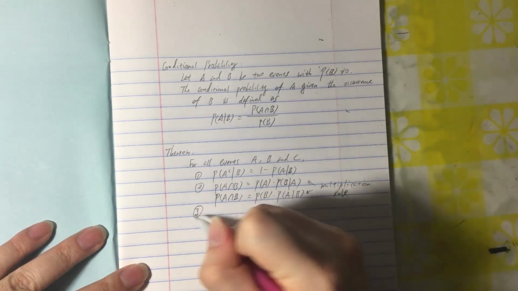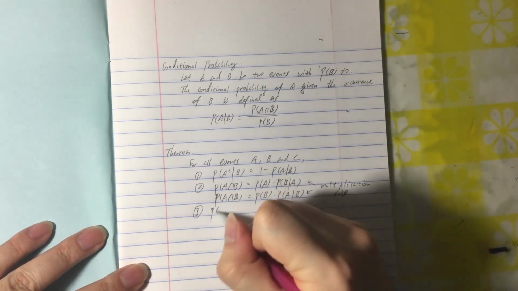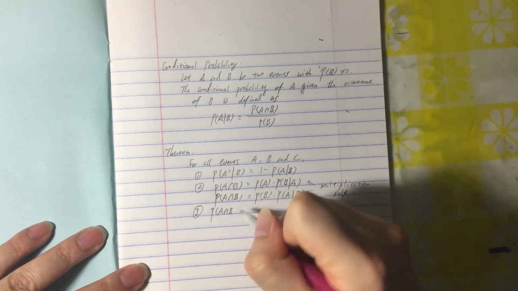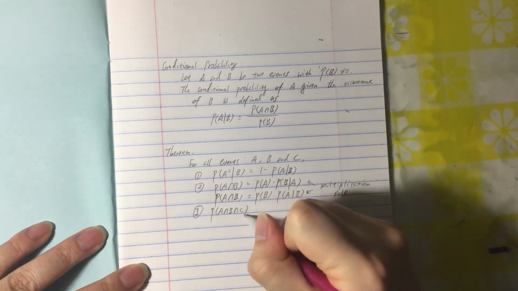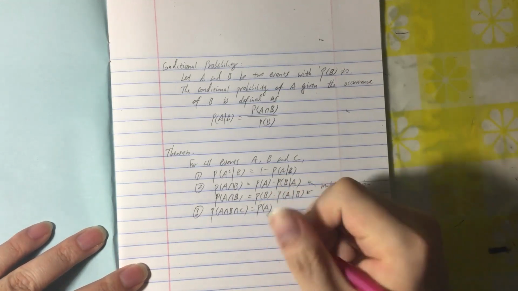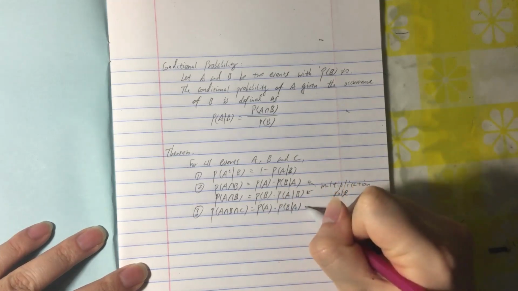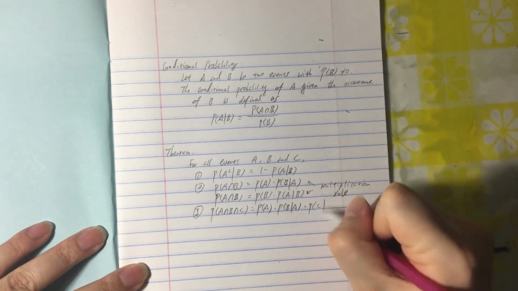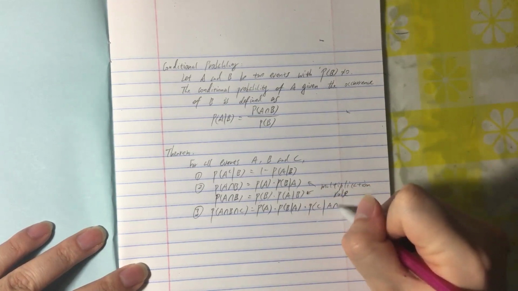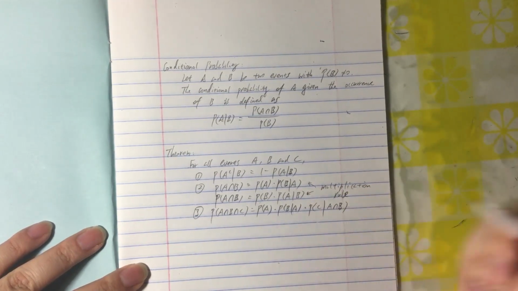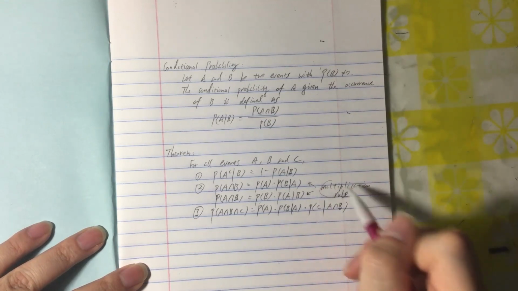Next, probability of A intersection B intersection C can be rewritten as probability of A times probability of B given A times probability of C given A intersection B. Let's prove it.